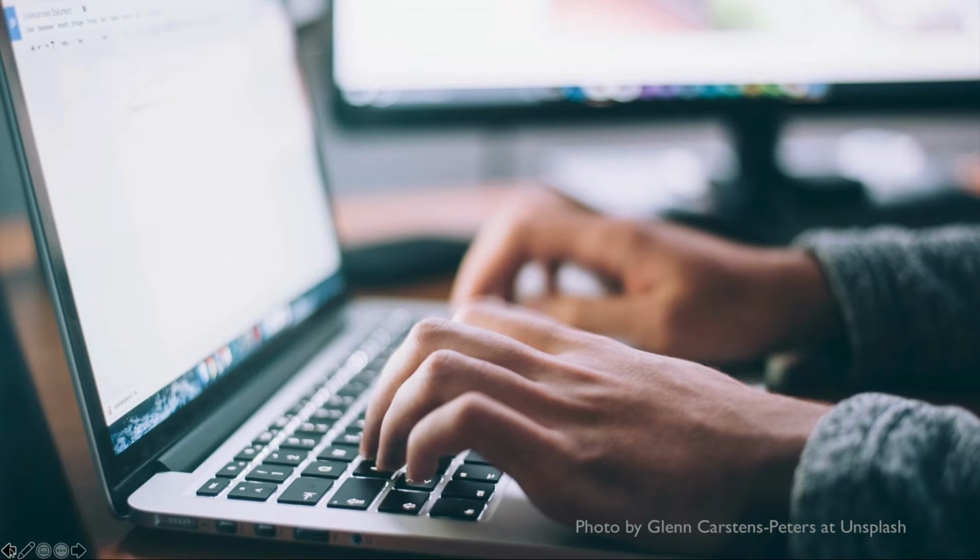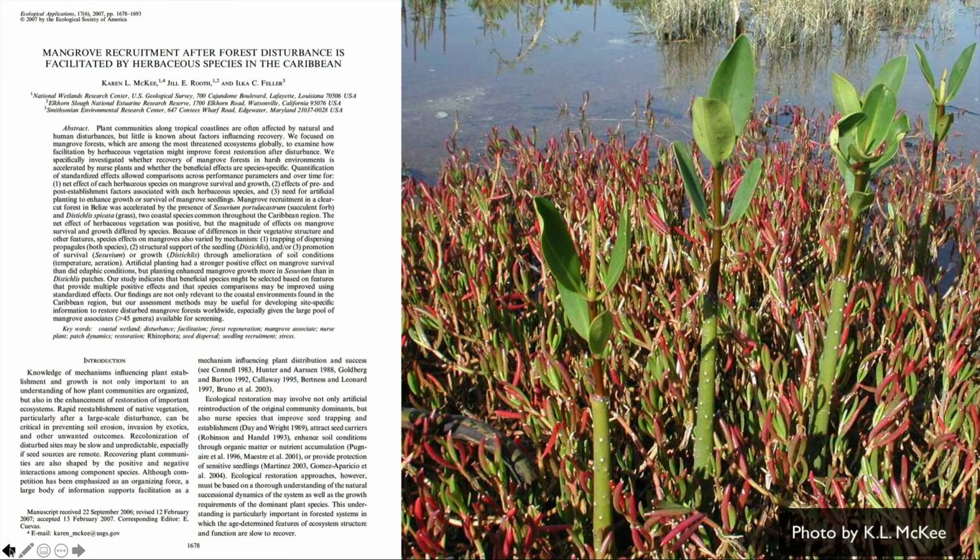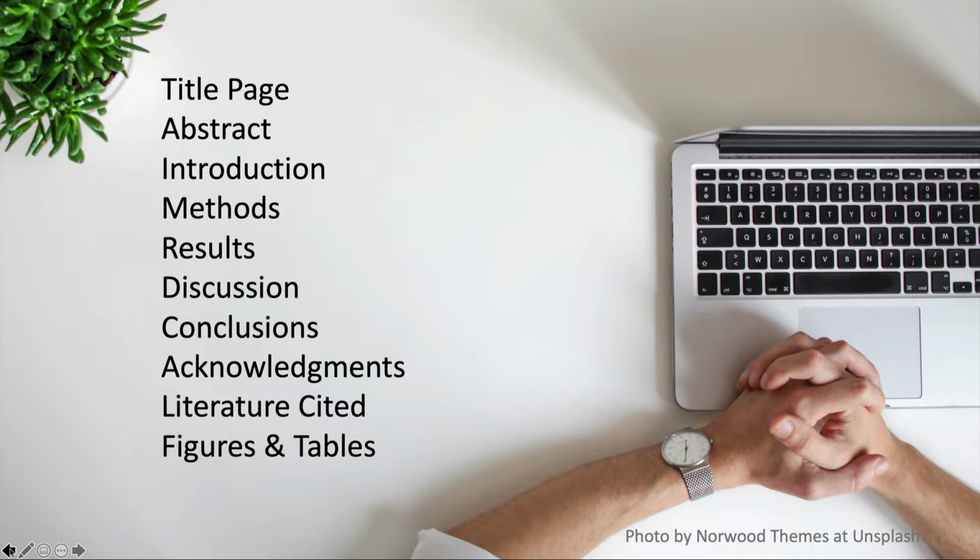In this tutorial, I will go through the entire process of writing a scientific paper, explaining what goes into each major section of the manuscript. I will use one of my own published papers to illustrate as we work through each step in the writing process. I should also mention that I'll be going through the major sections of a paper in the order they usually appear, but they are not necessarily written in that order.